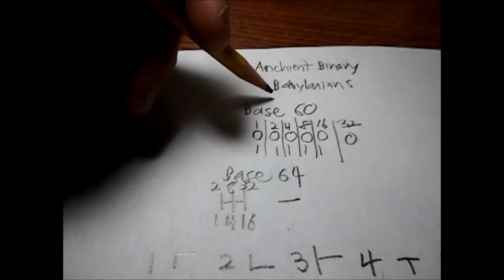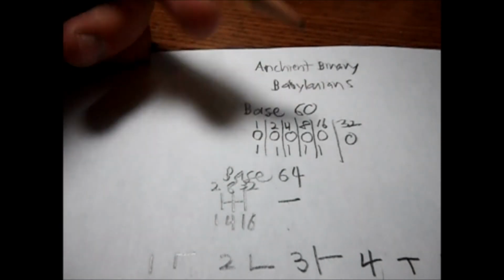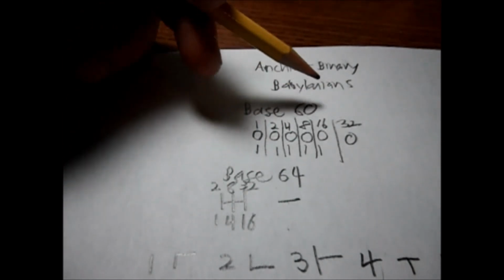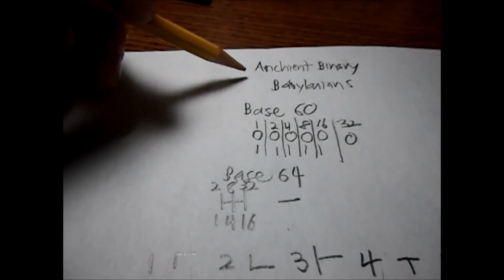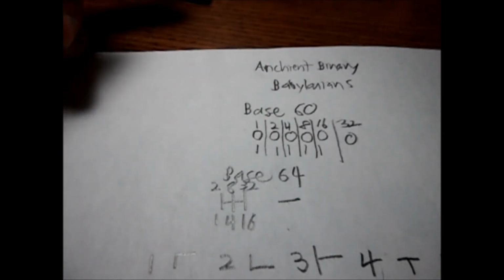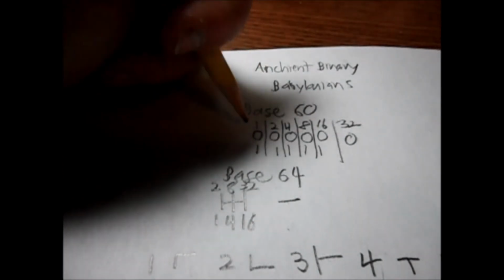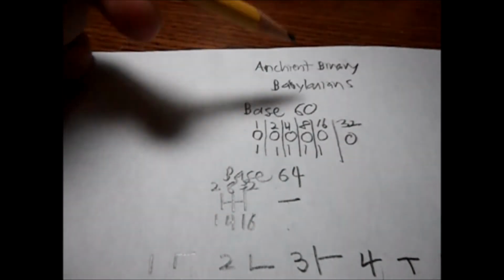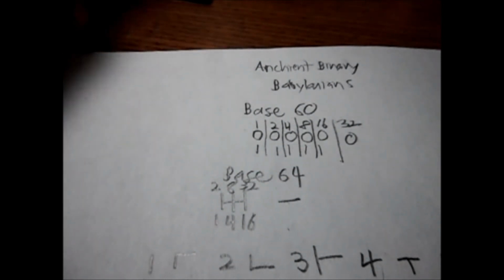I was researching base number systems and found out that the Babylonians used a base 60 number system. So I was thinking, with Ancient Binary, is there any possible way to make this like a base 64 or base 60 number system? And what I came up with is a much faster way to write computer code. And who knows, maybe this could be used or something.